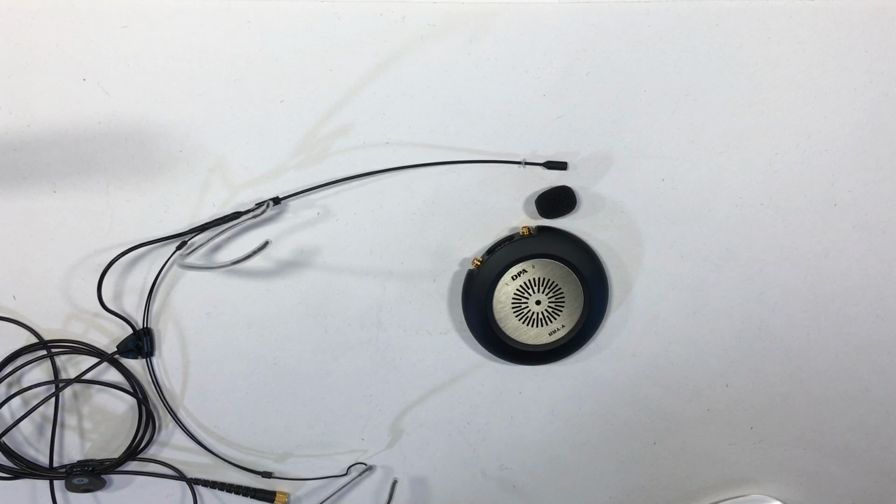I like to use the Omni headset because it's easy to place, it's easy to handle. It doesn't have handling noise. It follows the audio source. It follows me around when I'm looking at the screen, or I am turning around and I'm addressing this camera. The audio is the same no matter which camera I'm addressing. So I like to use a headset.